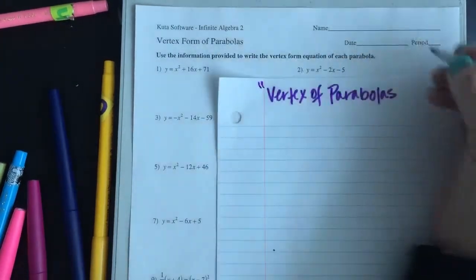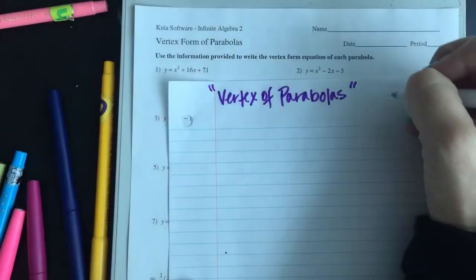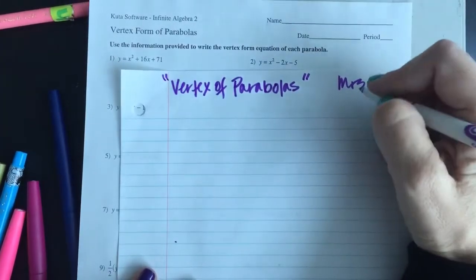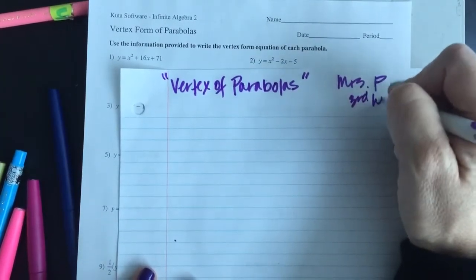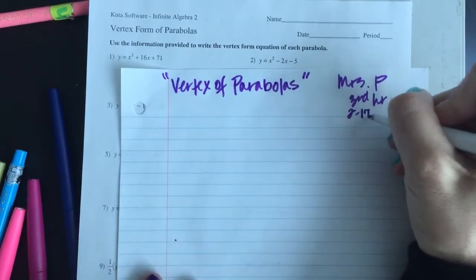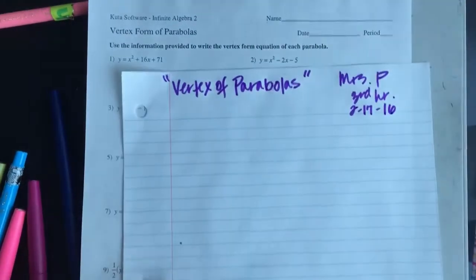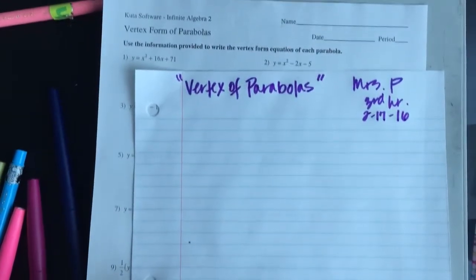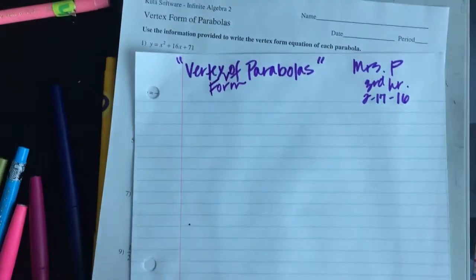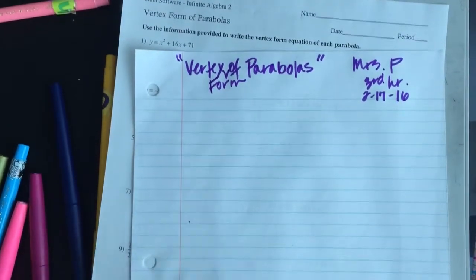Parabolas, that's the name of our work, and I am Mrs. P, married to Mr. P only. And today's the 17th of February. All right, so vertex form. I write vertex form. This is me thinking about too many things at once. Vertex form of parabolas is the name of this worksheet.